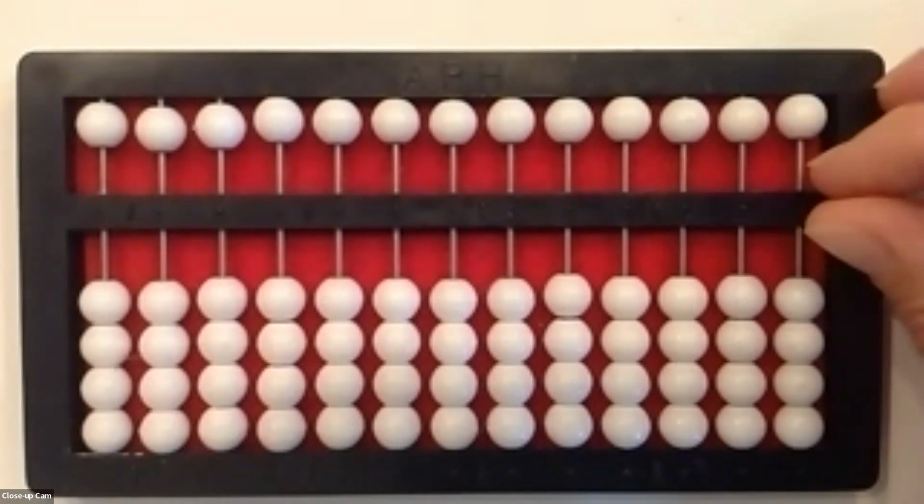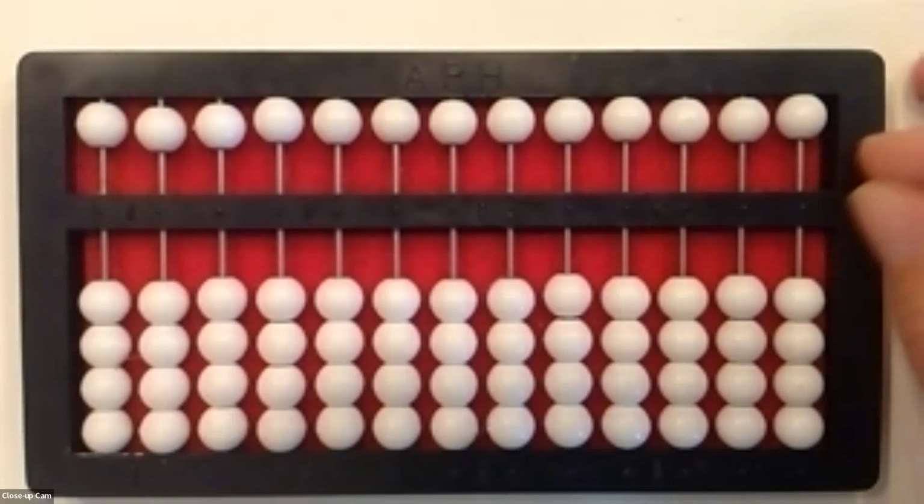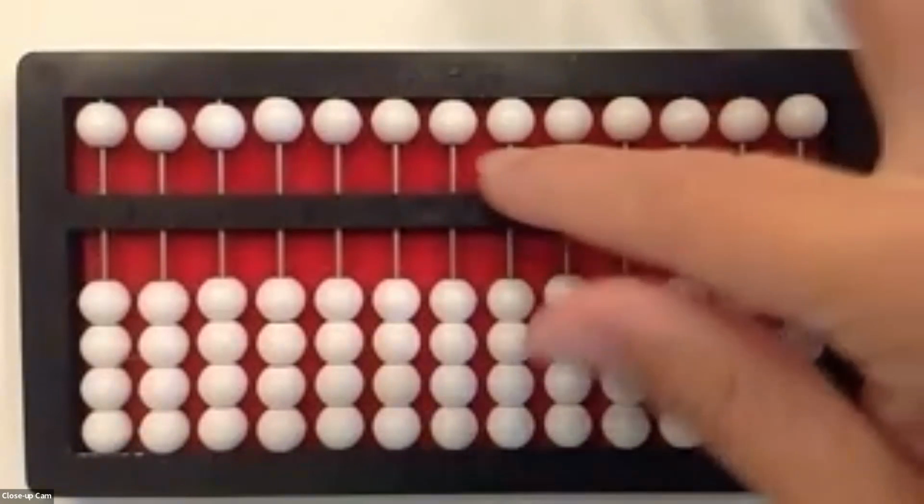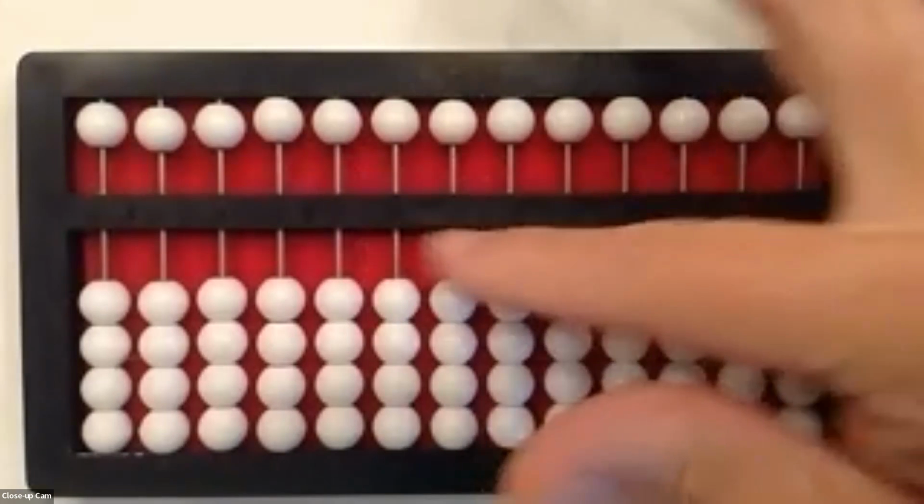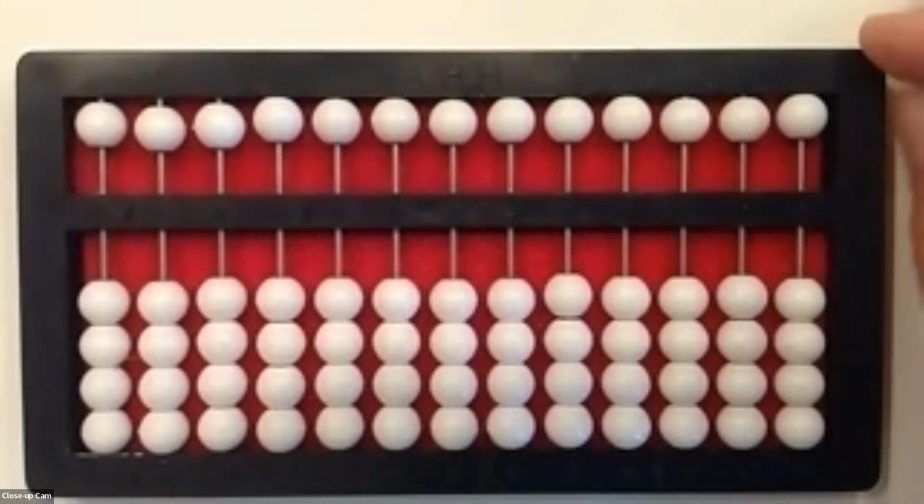And if your abacus is not clear, I'm going to ask you to go ahead and do an all clear for yourself. All clear means there are no beads touching your separation bar all the way across your abacus. All right, so yesterday we learned to count to 10. And today we're going to double that amount. We're going to get all the way to 20.